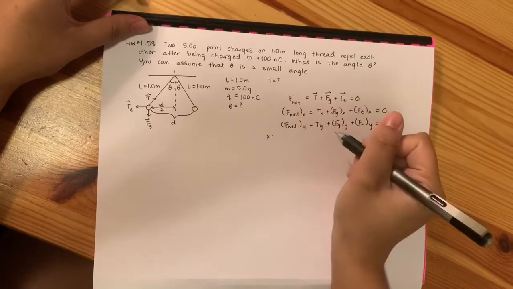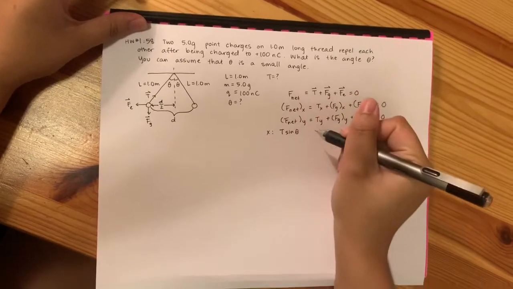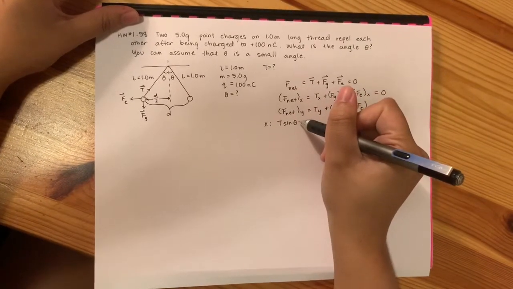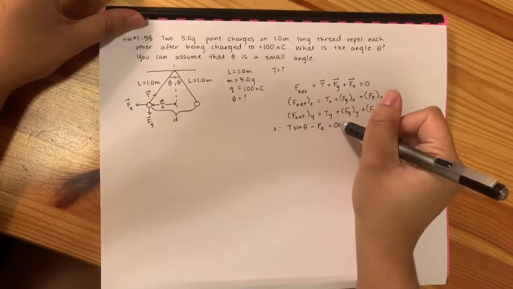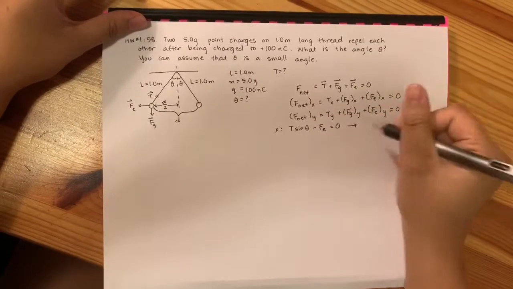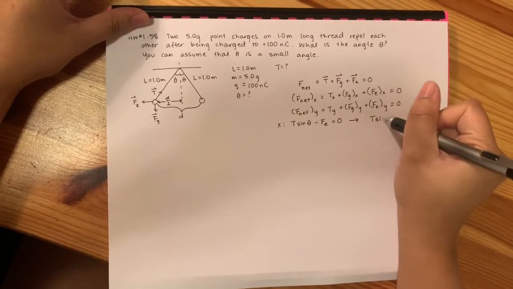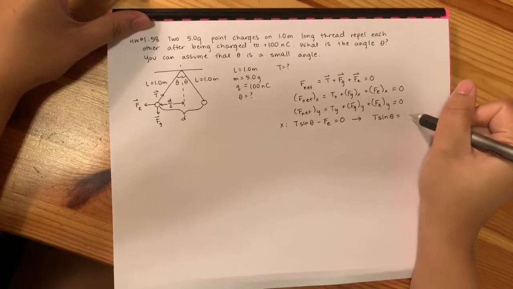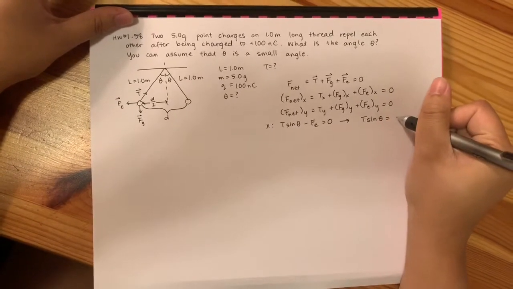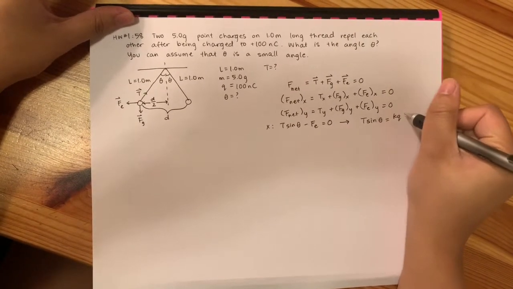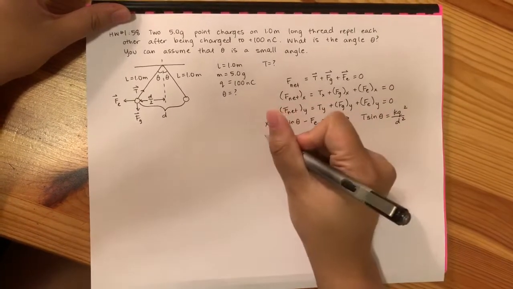So tension in the x direction is T sine theta, and this is found using trigonometry, minus force of the electron, which equals 0. And you can rearrange the variables to solve for T sine theta, which equals force of the electron, and using the equation kq squared over d squared, you can substitute for force of the electron.